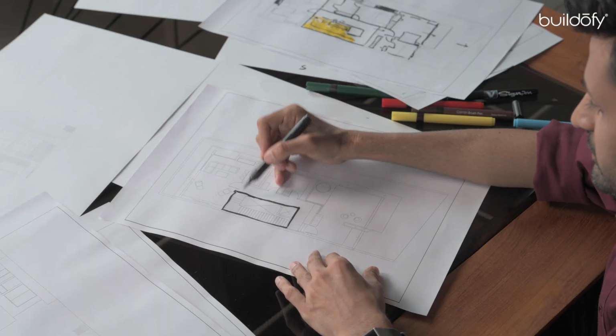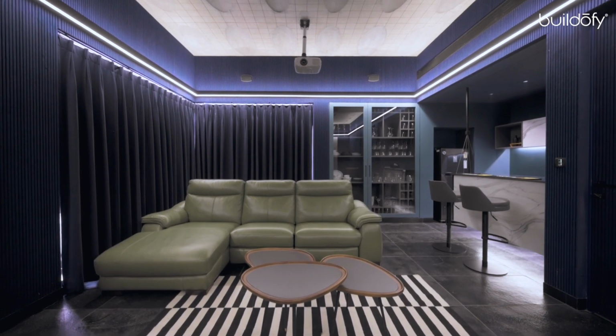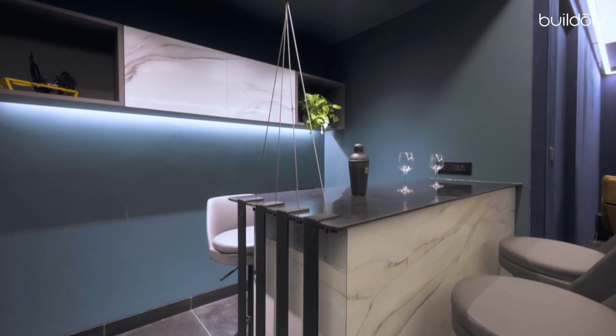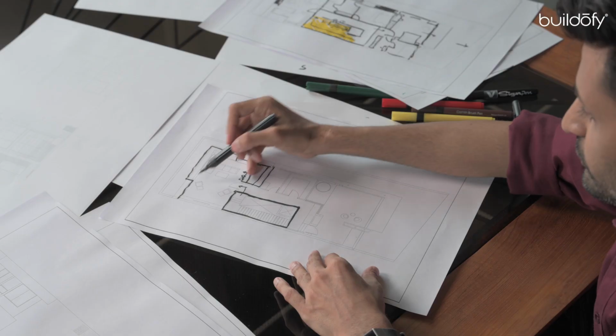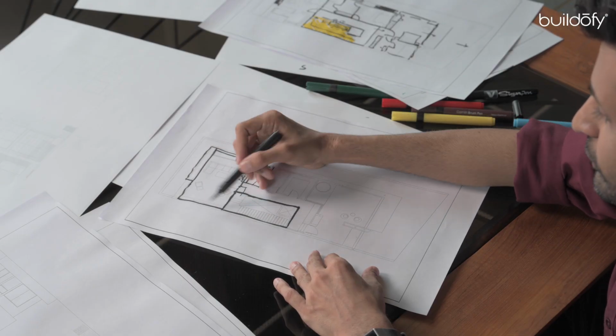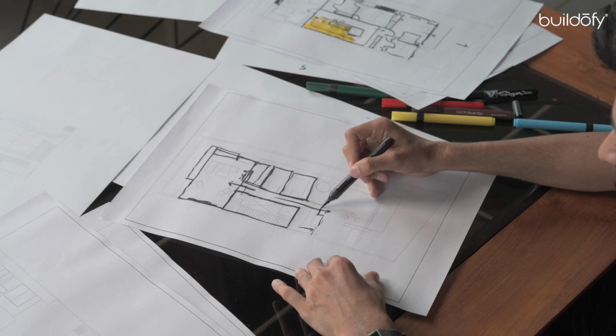This is the 2nd floor where we have the entertainment room. The entertainment room has been carved out in a way that there's a niche which has a bar, and you get a clear rectangular space which can be used for the entertainment with a screen. From the passage, you can again climb up and enter the terrace garden area.